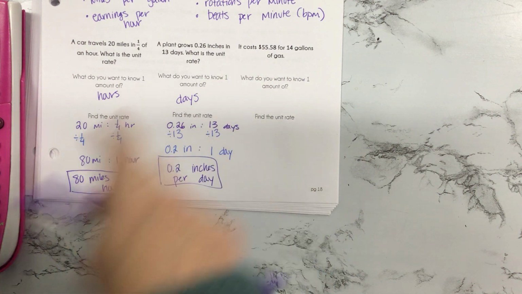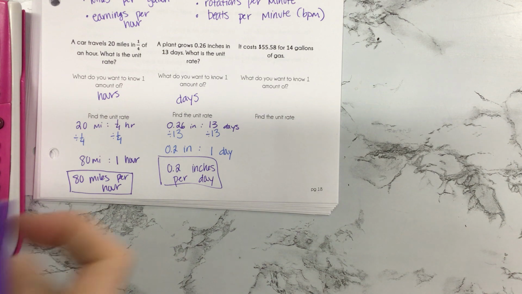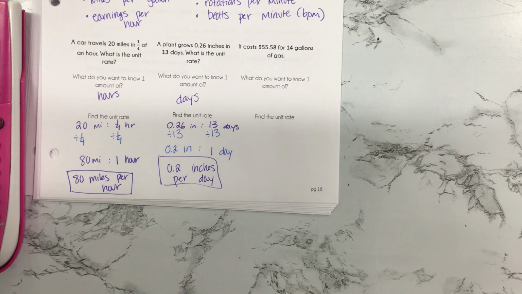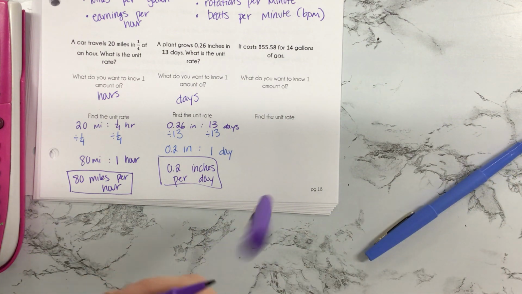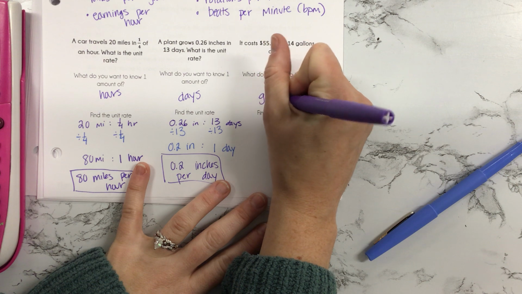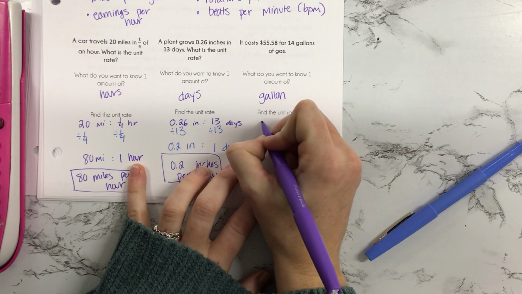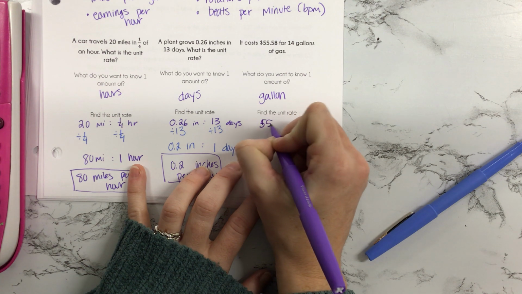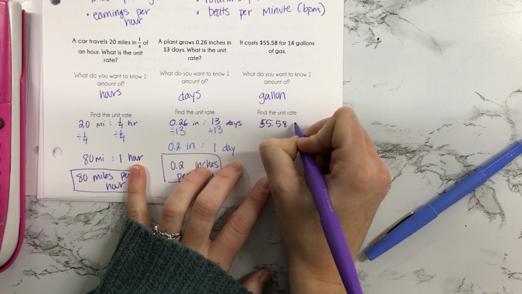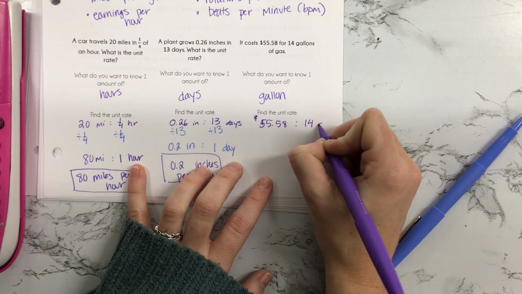Okay, so last one, it costs $55.58 for 14 gallons of gas. And we want to know how much is it going to cost for 1 gallon of gas? So I'm going to write my ratio of cost compared to my number of gallons.